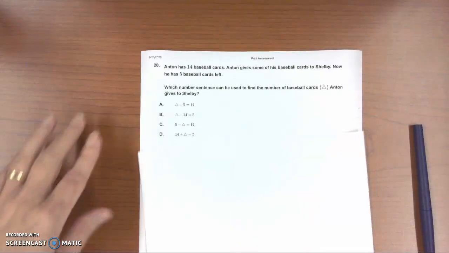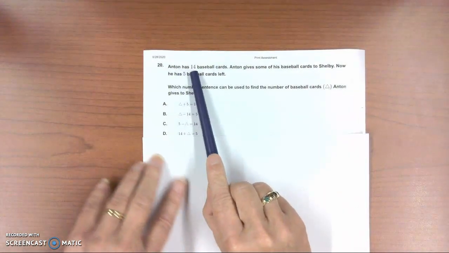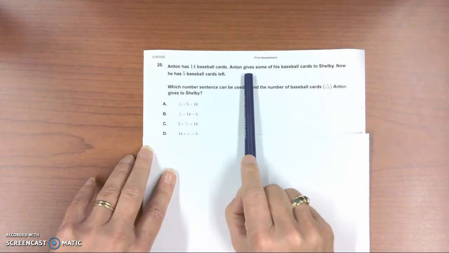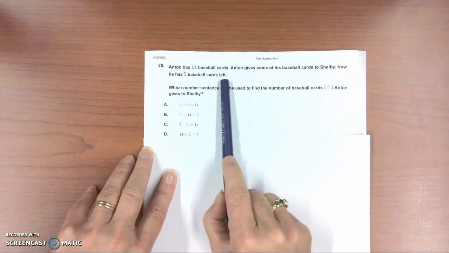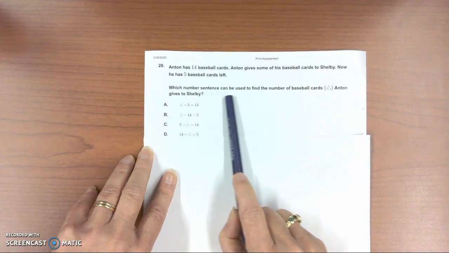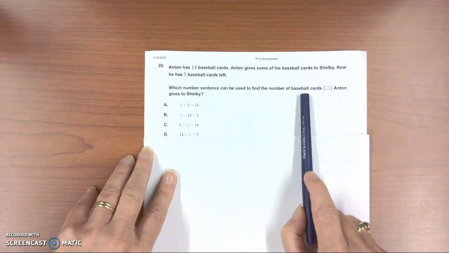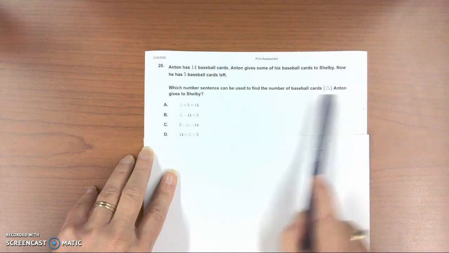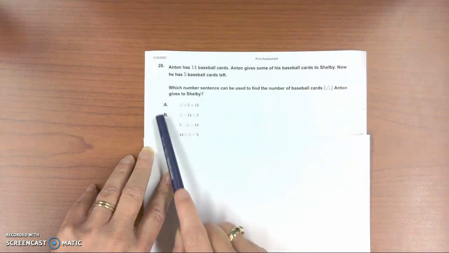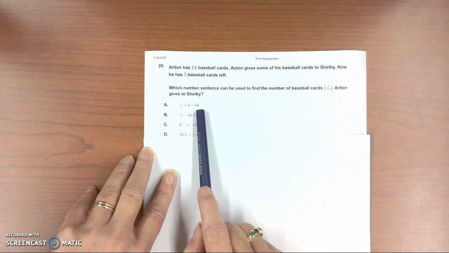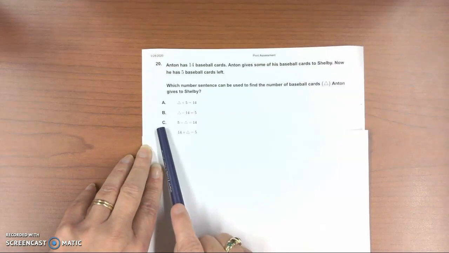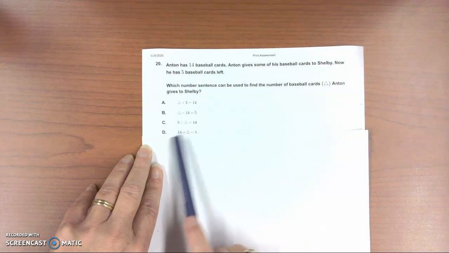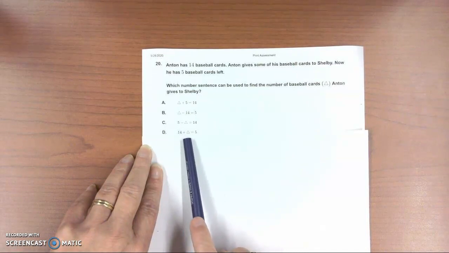Problem 20. Anton has 14 baseball cards. Anton gives some of his baseball cards to Shelby. Now he has 5 baseball cards left. Which number sentence can be used to find the number of baseball cards, triangle, Anton gives to Shelby? A, triangle plus 5 equals 14. B, triangle minus 14 equals 5. C, 5 minus triangle equals 14. D, 14 plus triangle equals 5.